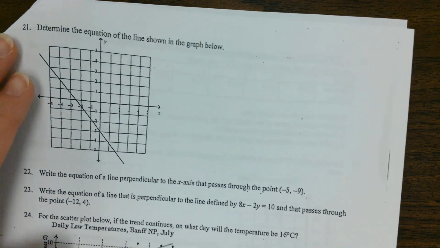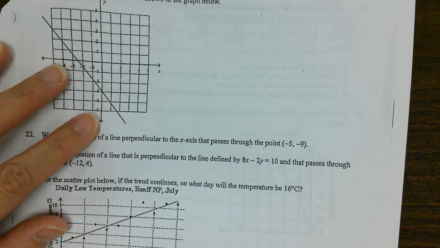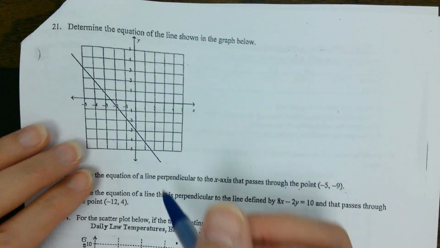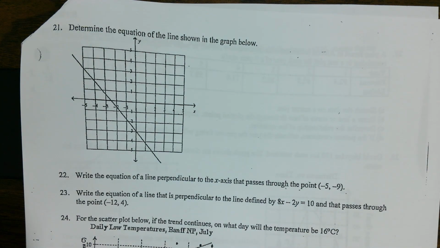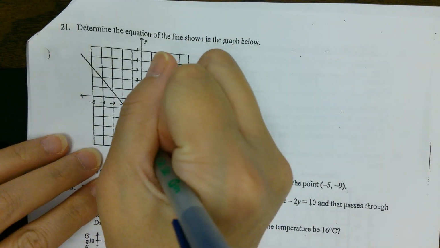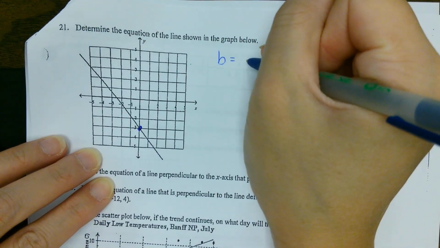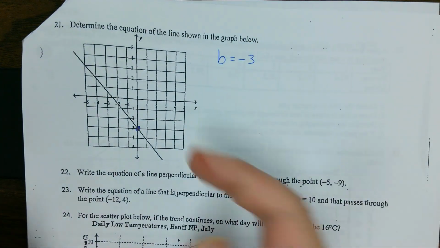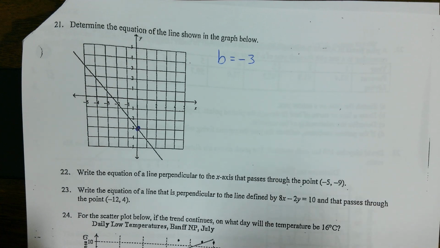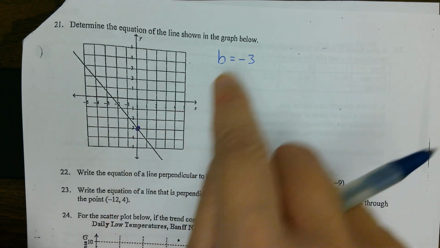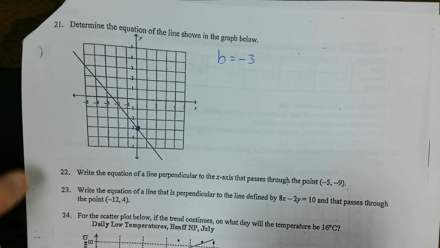Okay, moving right along. Find the equation of the line. So what's the most important point to find out on this line? Y-intercept. Right here. So what is b? Okay, if you can even write that on the test, you'll get a mark already, even if you can't come up with the equation. So the fact that you were able to point out that y-intercept is -3, you deserve a mark.